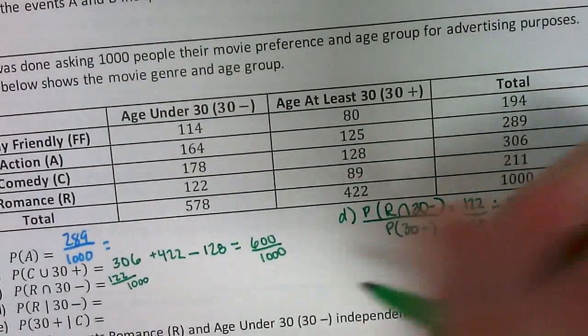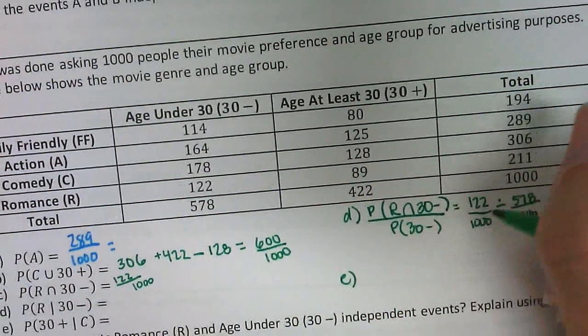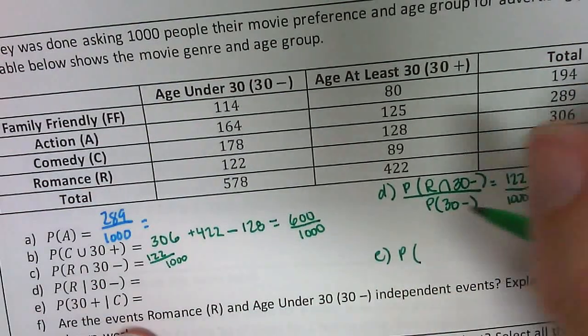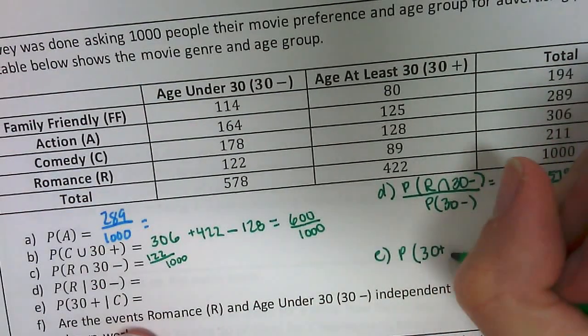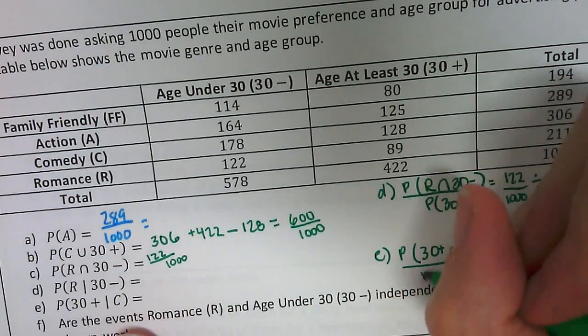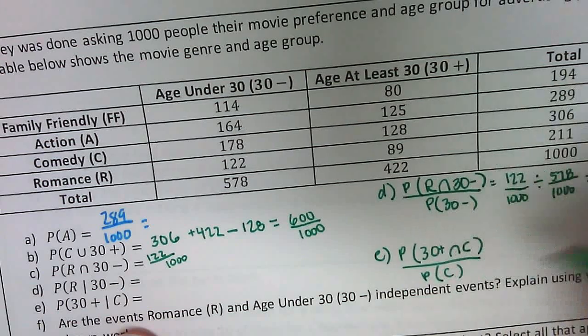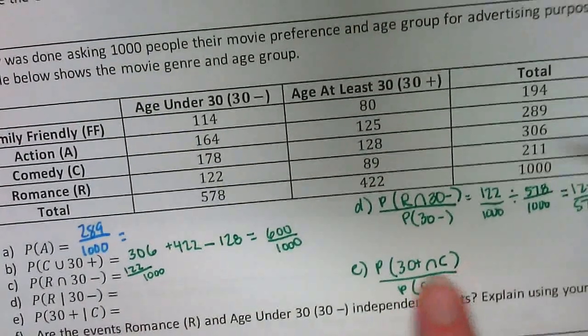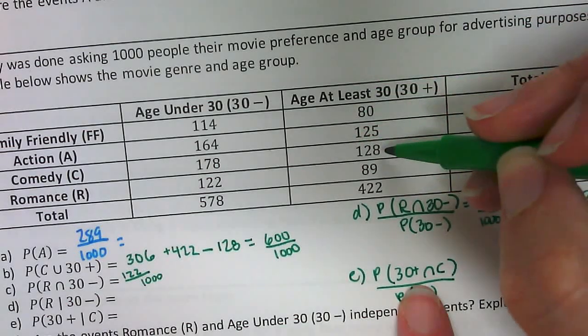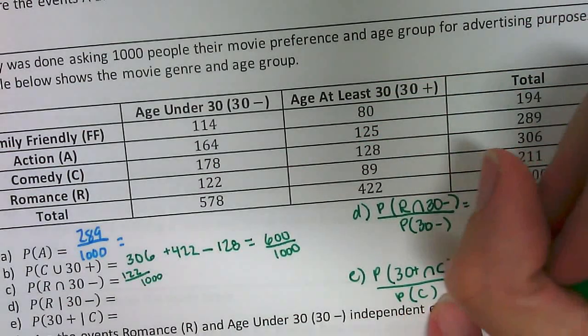Right, for the next one, part E, we need to do the probability that we have 30 plus and it intersects with C, over just the probability of C. So probability of 30 plus and intersects is going to be the 128.